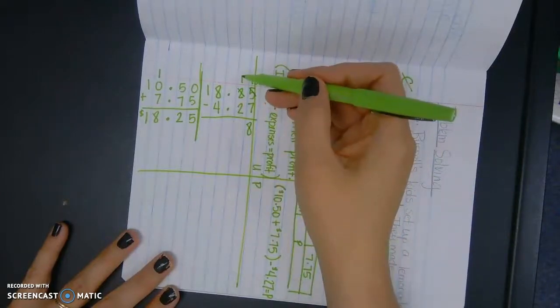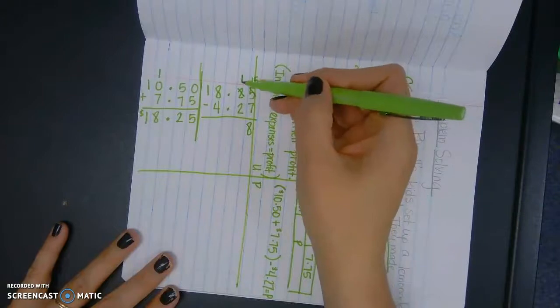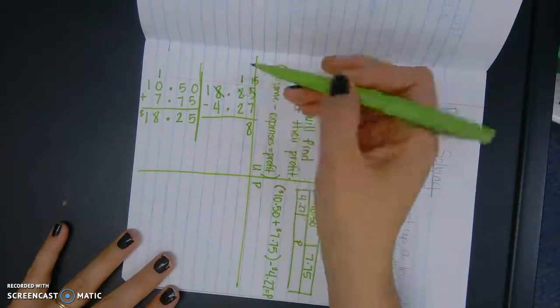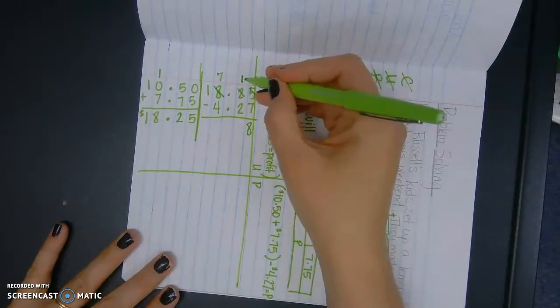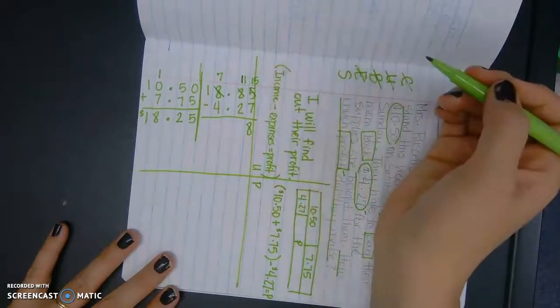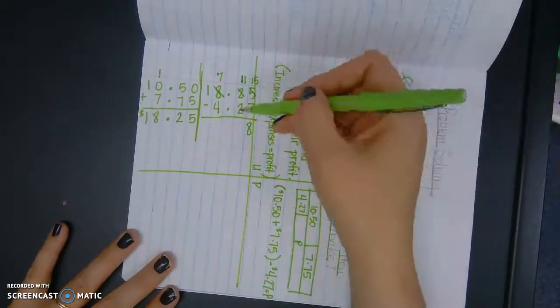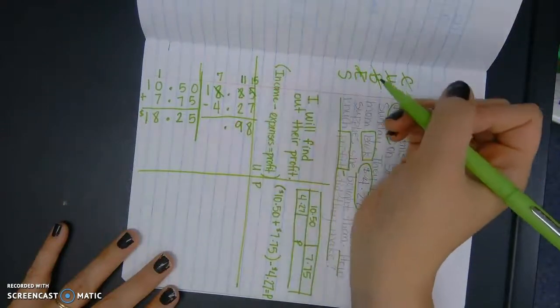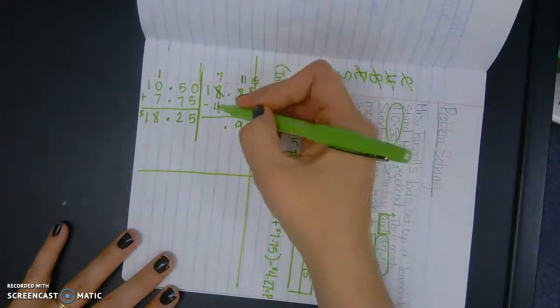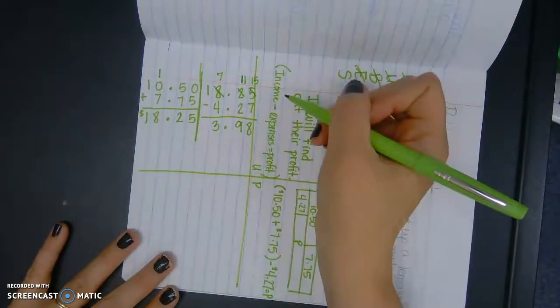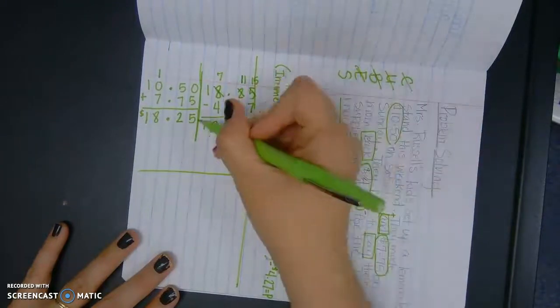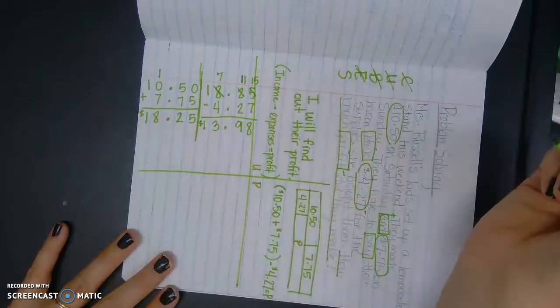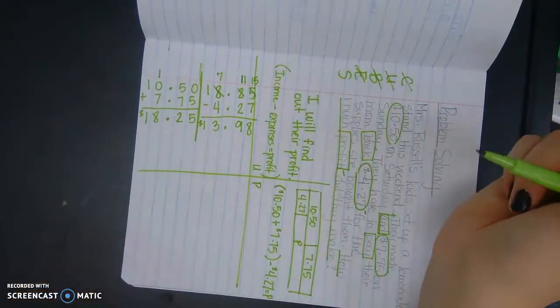Uh-oh. If I have 1, I can't take 2 away from it. So I'm going to go over here to my ones place. Make that a 7. Bring my group of 10 over here. That becomes 11. 11 take away 2 gives me 9. Bring down my decimal. 7 take away 4 is 3. And then bring down my 1. So their total profit was $13.98.